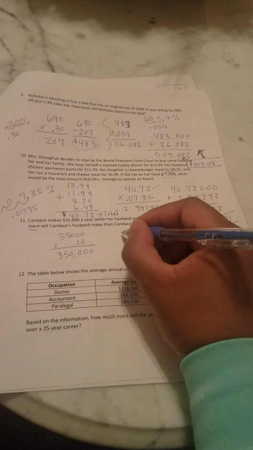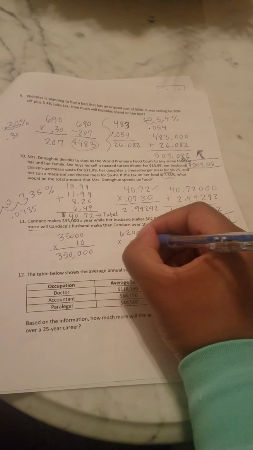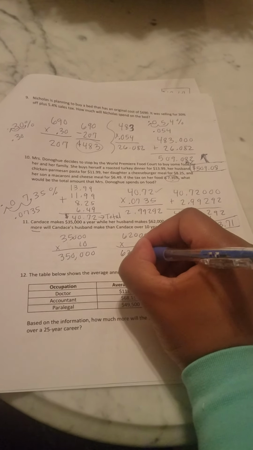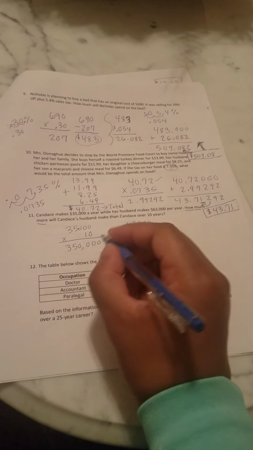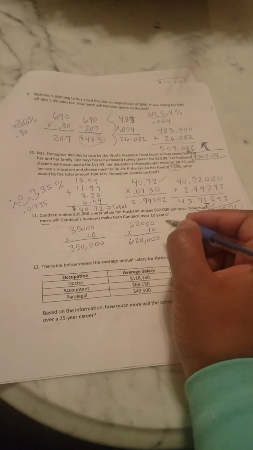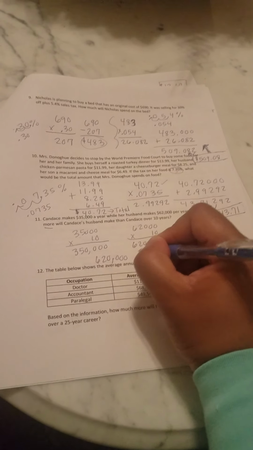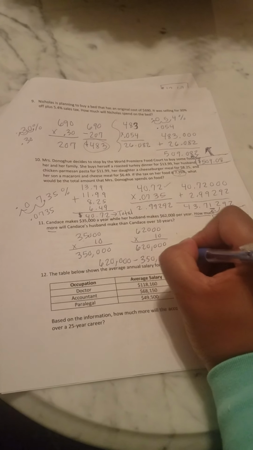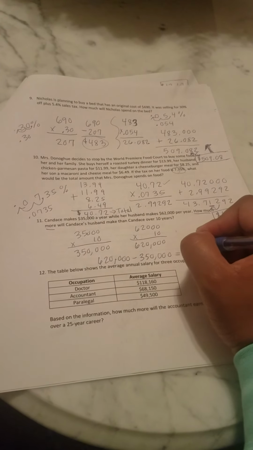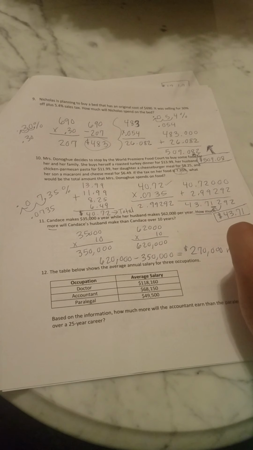Then I'm going to do Candace's husband. So 62,000 times 10. And I will get 620,000. And then how much more will he make than her? So I'm going to subtract those two numbers. So 620,000 minus 350,000 is going to give us our answer, which is 270,000 more for her husband.